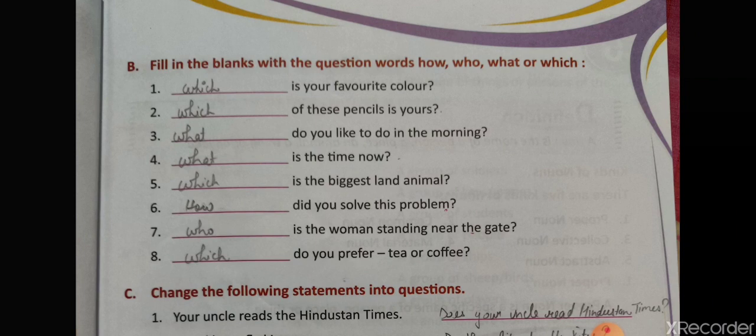So dash is your favorite color. So which is your favorite color? Dash of these pencils is yours. Which of these pencils is yours? Dash do you like to do in the morning? What do you like to do in the morning? Dash is the time now. What is the time now?